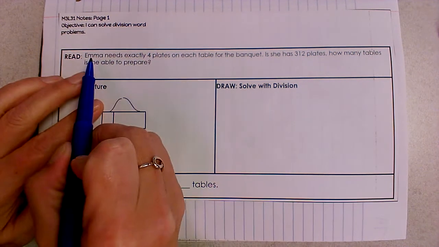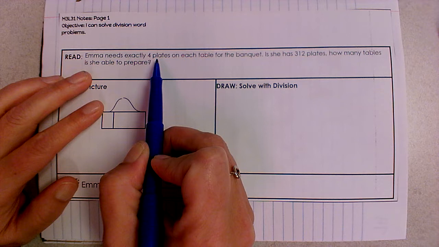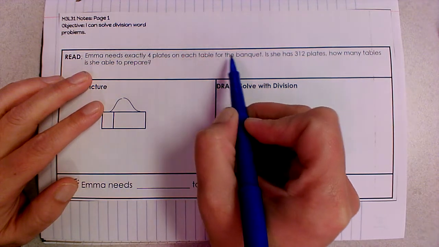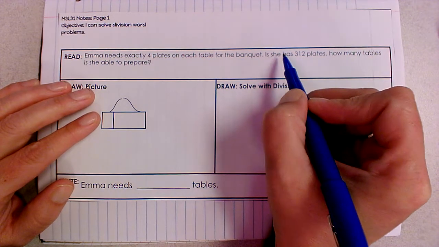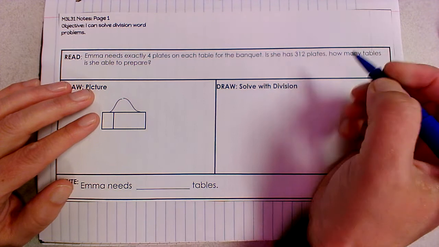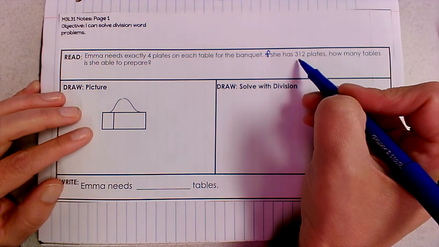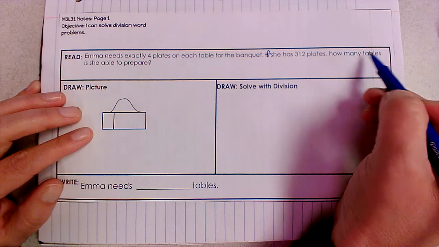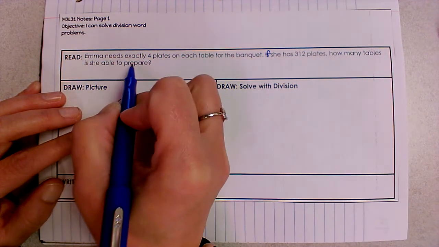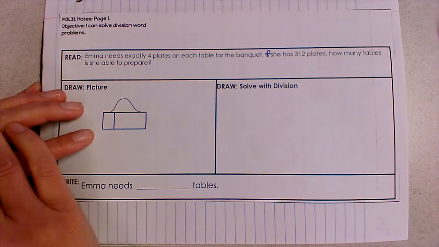It says, Emma needs exactly 4 plates on each table for the banquet. If she has 312 plates, how many tables is she able to prepare? So let's go through.